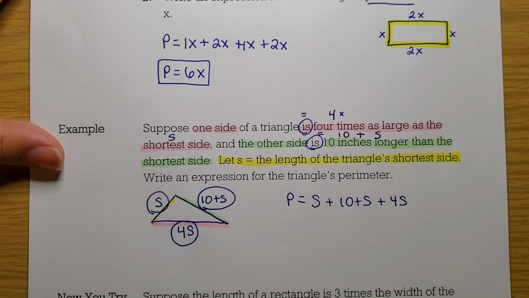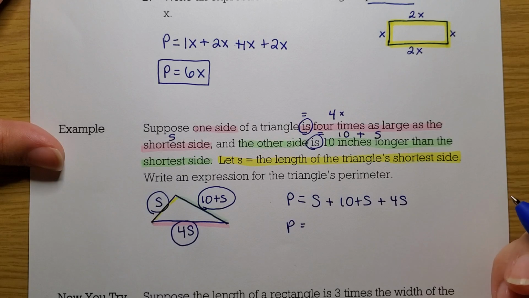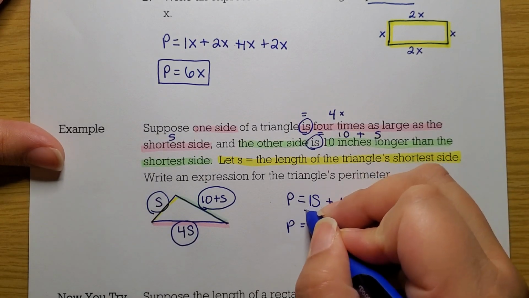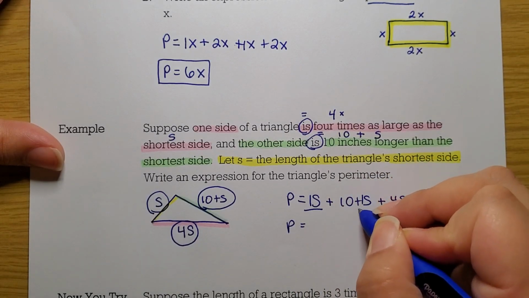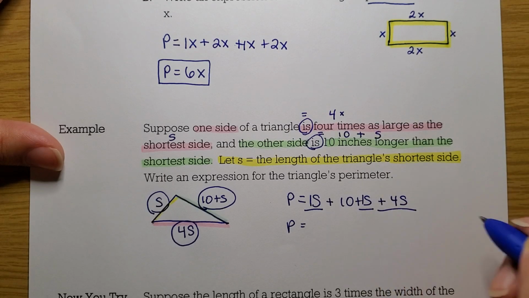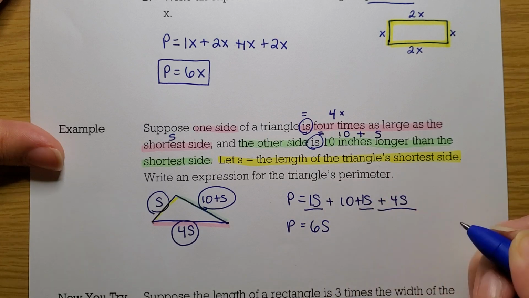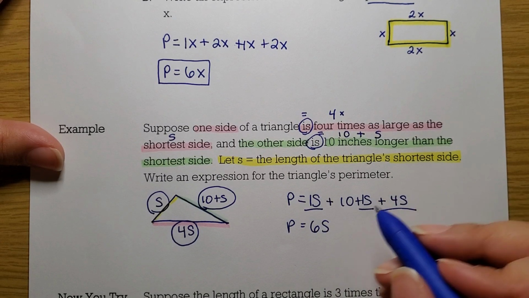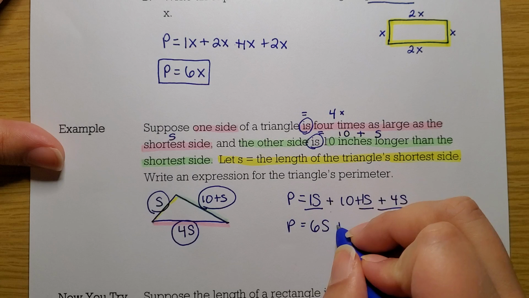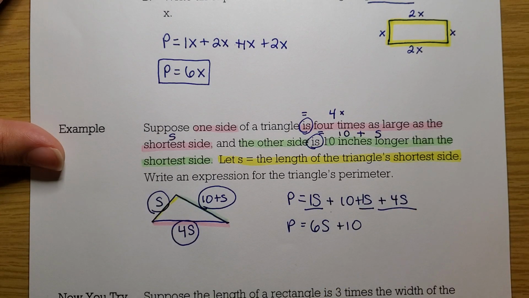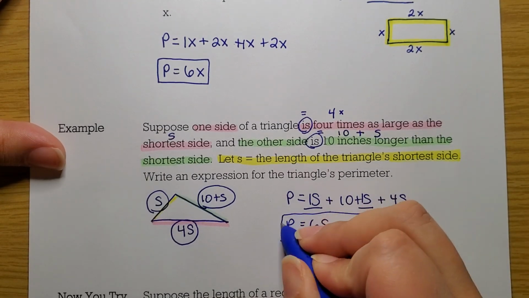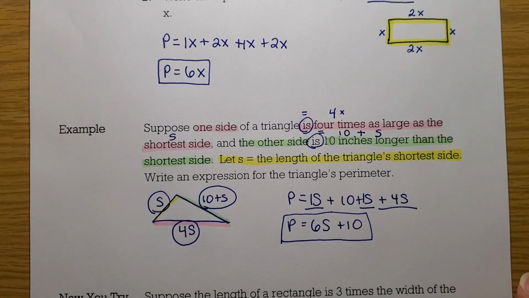Okay, and then I can go ahead and combine my like terms. So my perimeter: 1S plus another S is 2, plus 4 is 6. Oh, 6S, kind of sounds like success again. And then plus this 10, which didn't have anything with it. So the perimeter of this triangle is 6S plus 10.